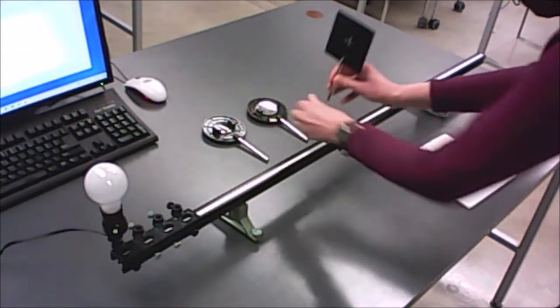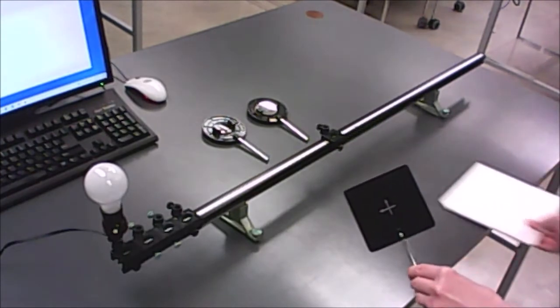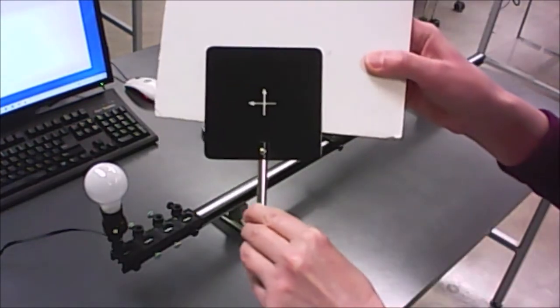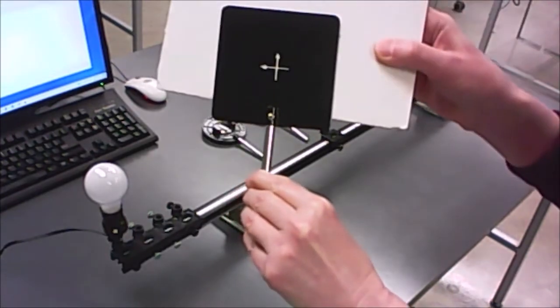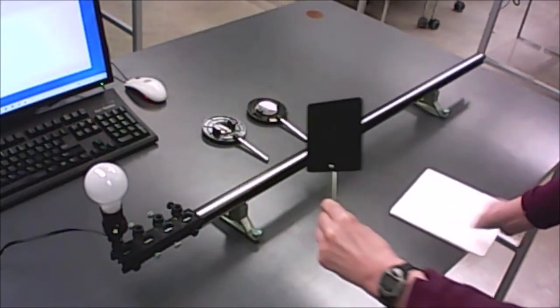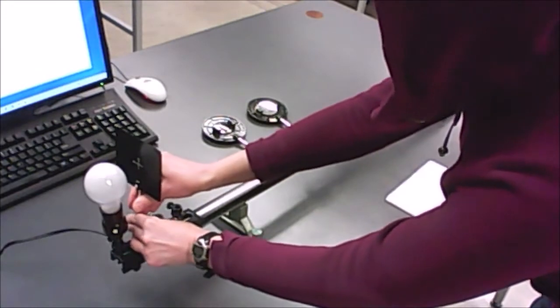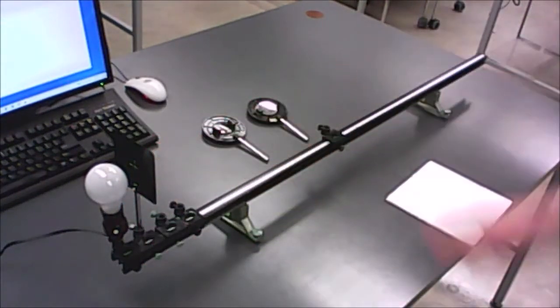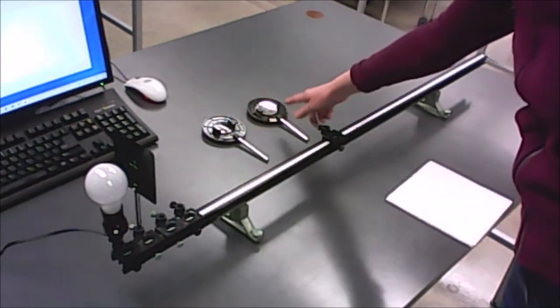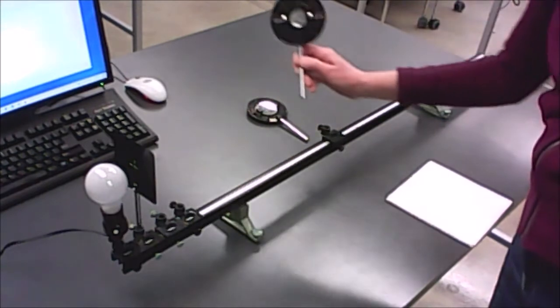The first thing I'm going to add to the optical bench is this guy here. This is called the object screen, and it's just got a little pair of arrows cut out of it, and it's going to go right beside the light bulb, and then we're basically going to have arrow-shaped light leaking out past this. In this part of the experiment, you're going to be studying both a lens and a mirror. And to begin with, we'll start with the lens.